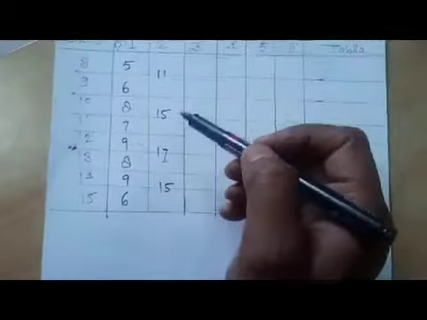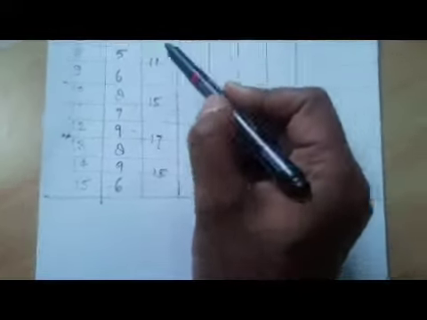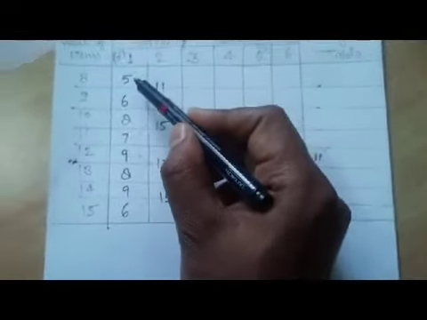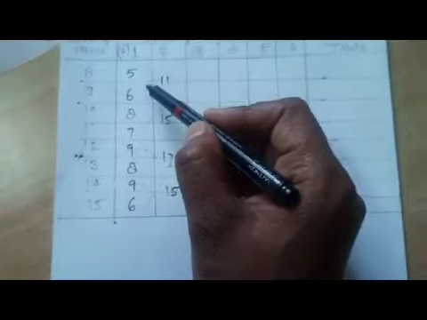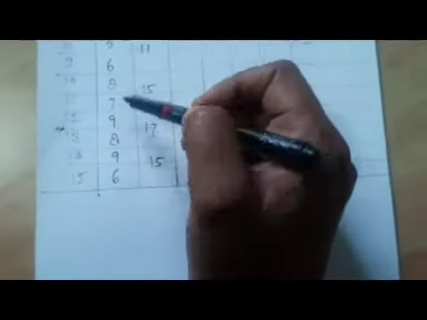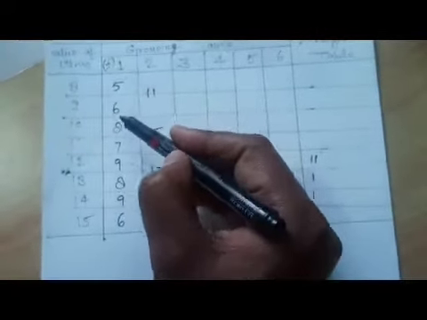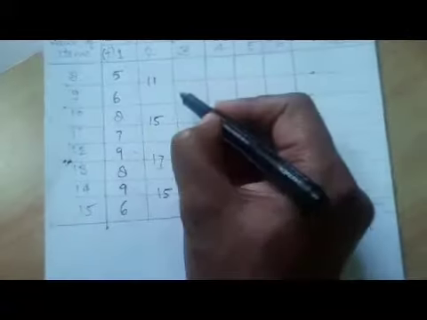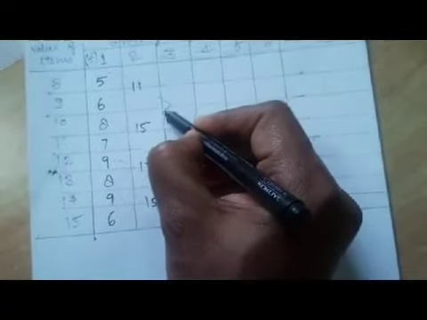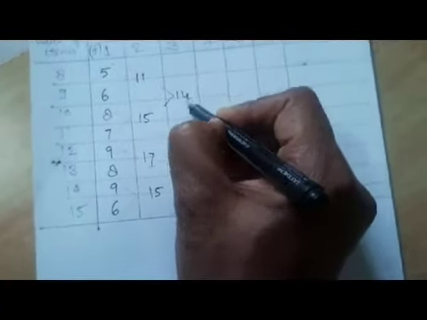Now for the third column, we leave the first frequency and then start grouping into twos. The first frequency is 5, we leave it. Now we start grouping into twos, that means 6 plus 8, this gives you 14.